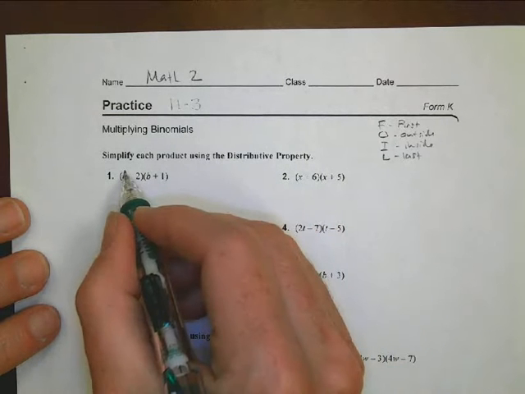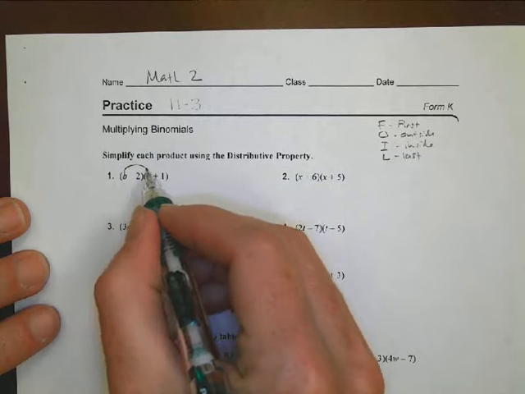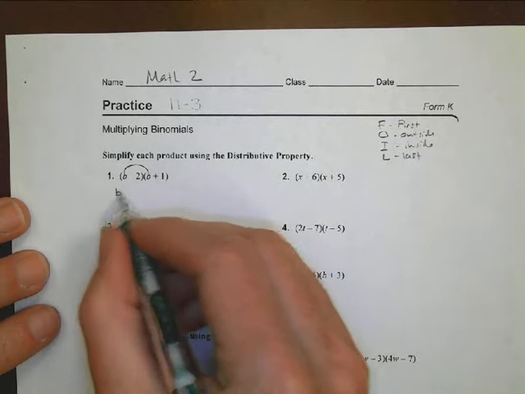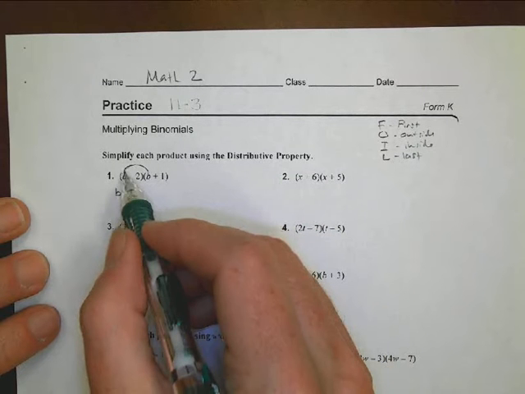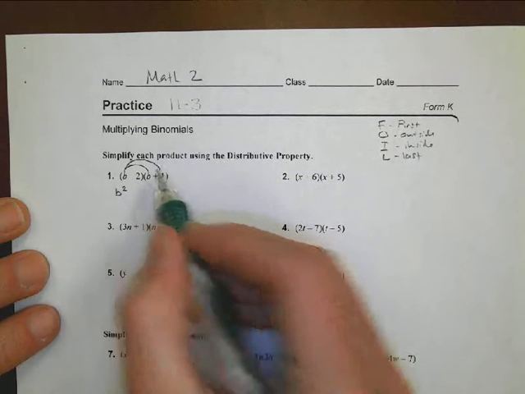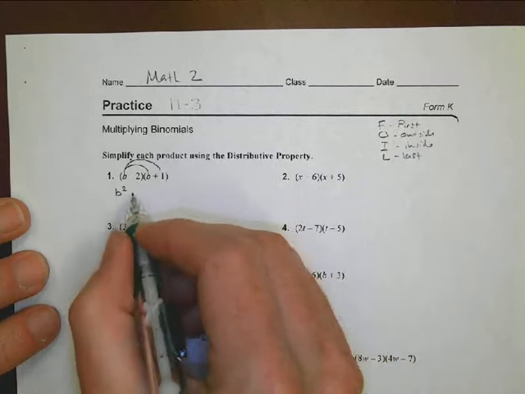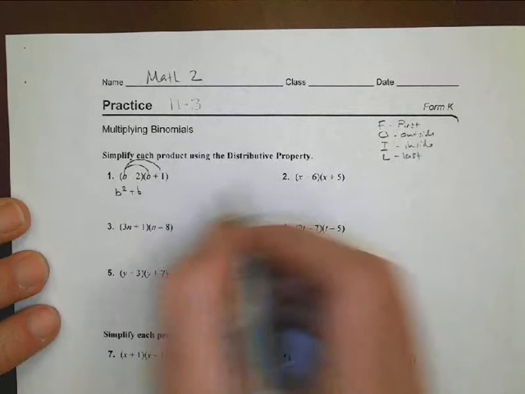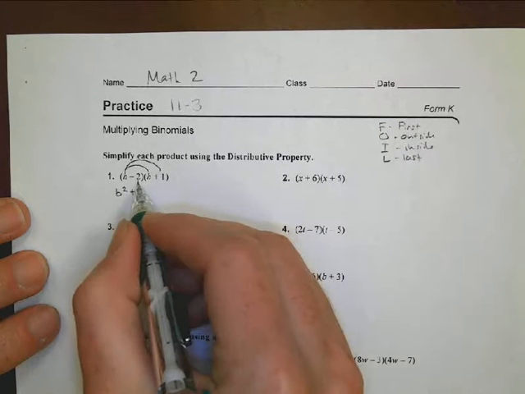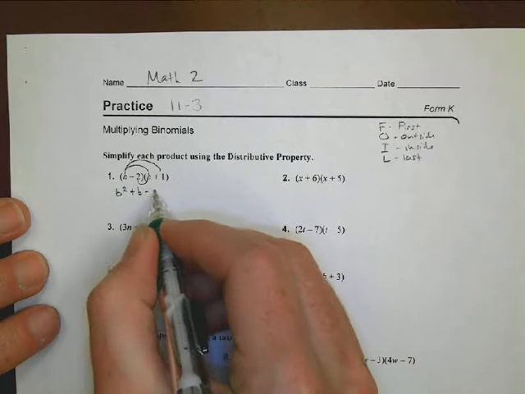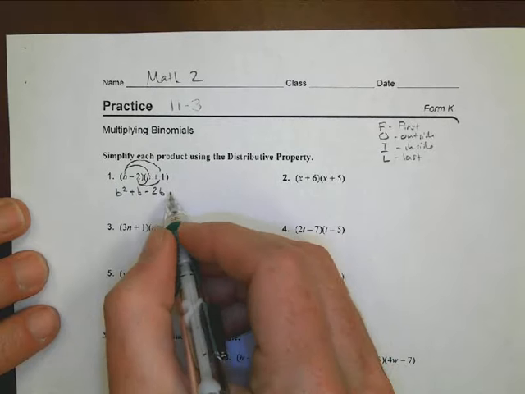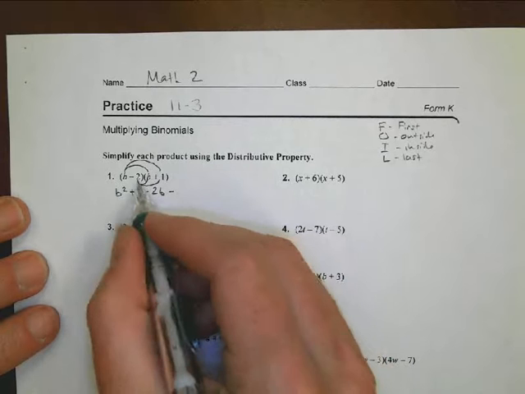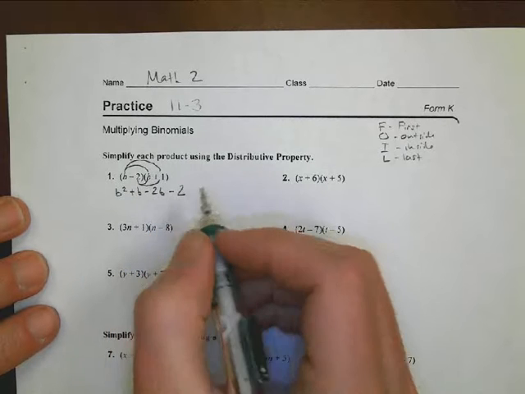The first term is b to b, and b times b is a b squared. The outside terms would be b times 1, which is just plain old b. The inside terms would be negative 2 times b, which gives me a negative 2b. And the negative 2 times 1 gives me just a negative 2 for the last terms there. That's the FOIL method there.